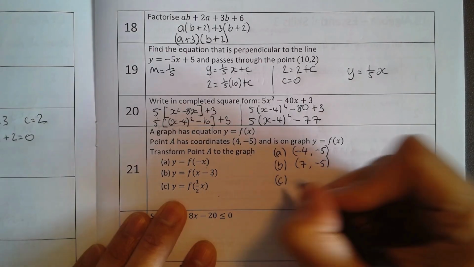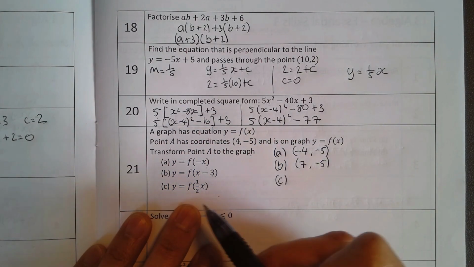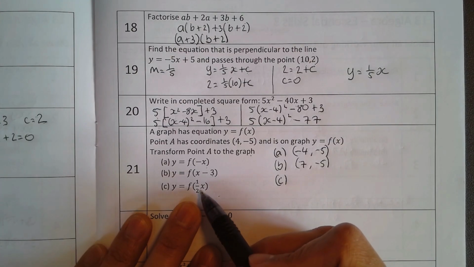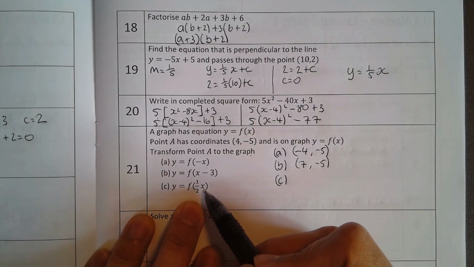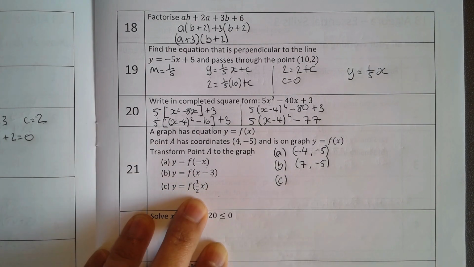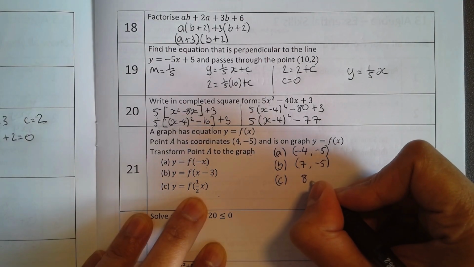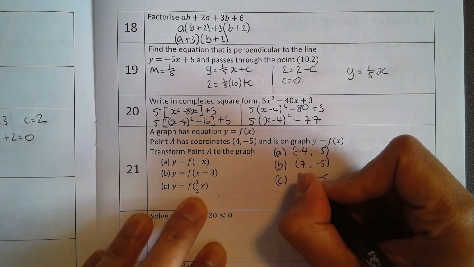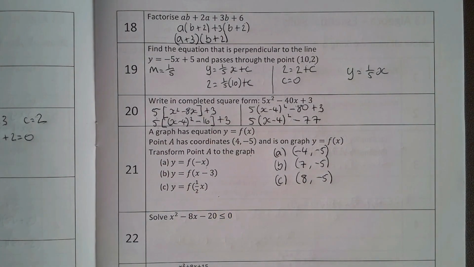Part C. We've got y is equal to f of half of x. Again, this is just happening to my x. So I'm halving it, so I'm going to do the opposite of that, multiplying it by half, so that's the same as the opposite of multiplying by half is multiplying by 2. So I'm going to double my x coordinate. So instead of 4, it's now going to be 8. And again, the y remains unaffected. So for the third one, we're going to have 8, negative 5.